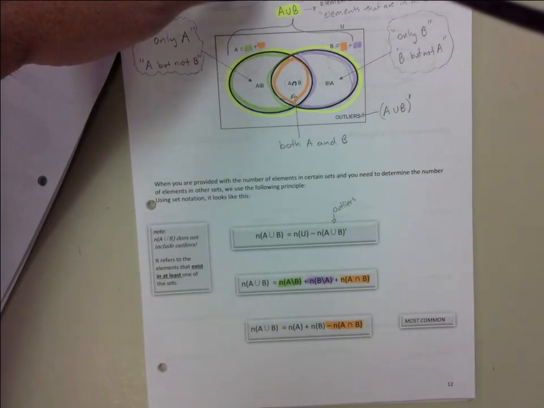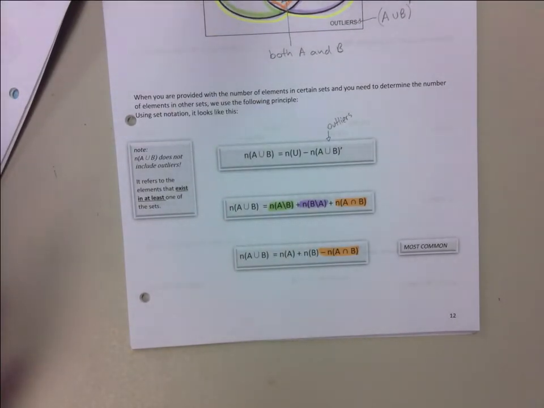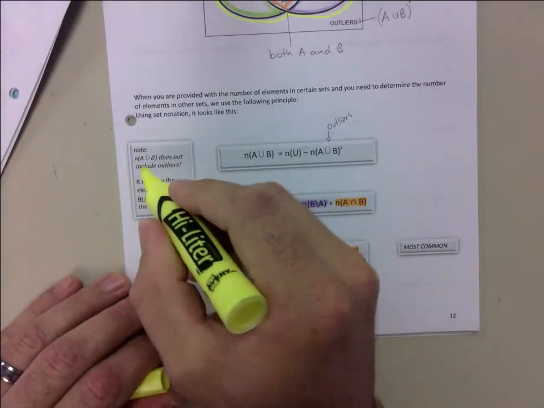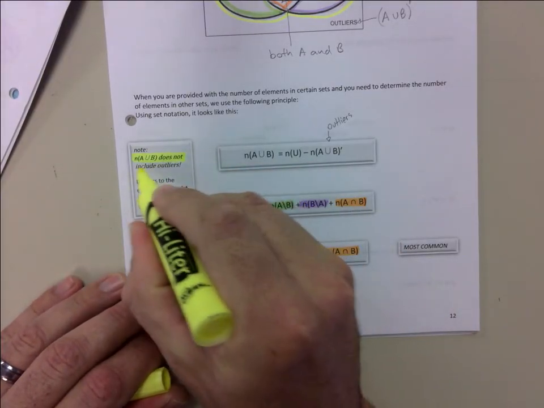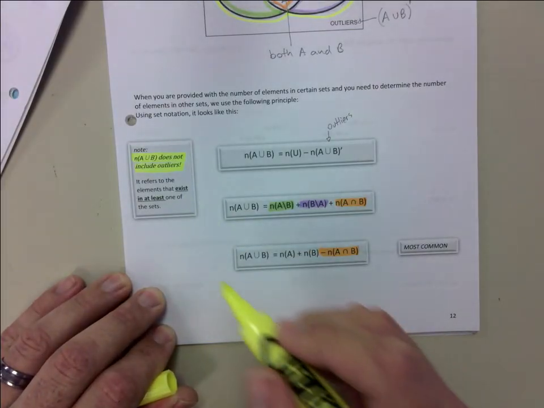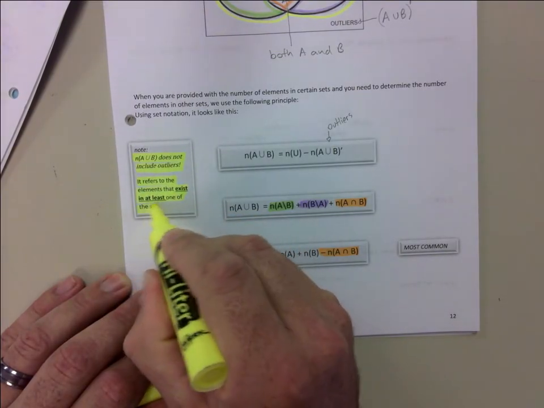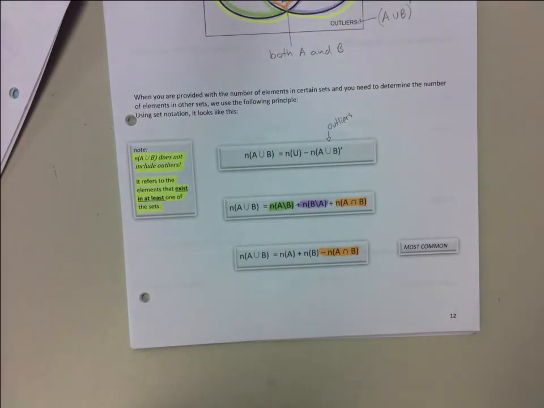And I will add a little note here. This is probably worth highlighting: A union B does not include outliers. You got to make sure you understand that. It refers to the elements that exist in at least one of the sets. Okay, so that's very important.